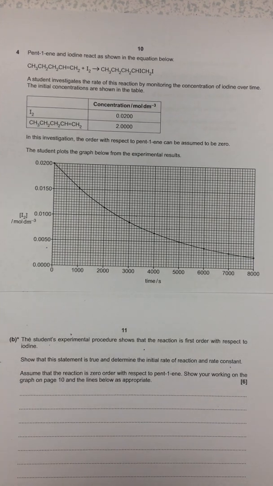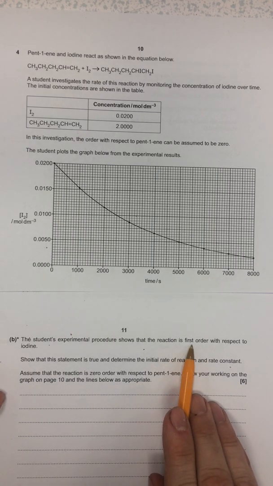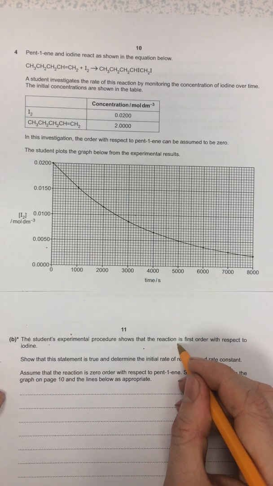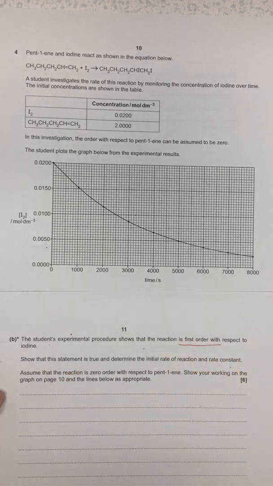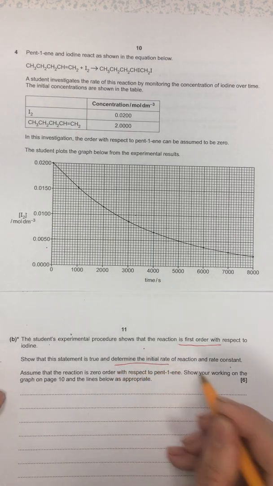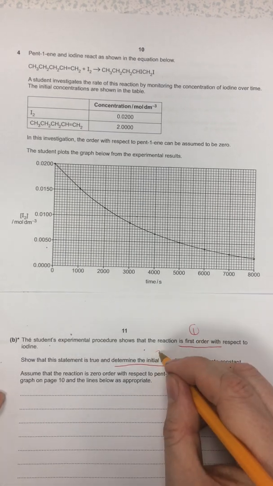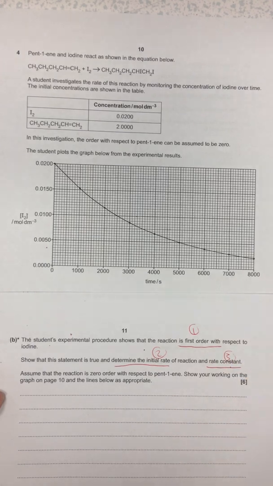Okay, so this is the 6-mark levelled question. This is basically about rates. So as with all levelled questions, let's go through and analyse what's actually being asked. It says the reaction is first order with respect to iodine. Show that this statement is true. So one thing we need to talk about is how we know it's first order. It also says determine the initial rate and the rate constant. So there's 3 bits here, isn't there? So these would be our little 3 subtitles.